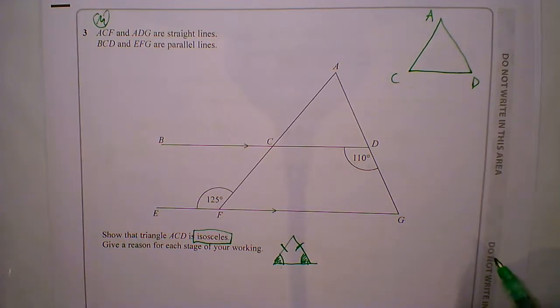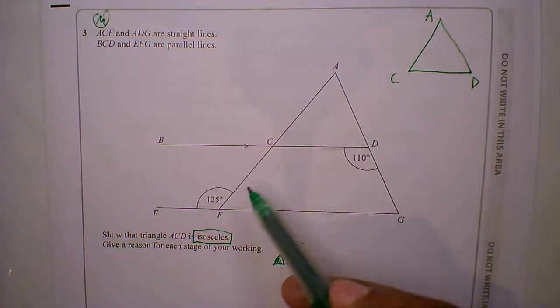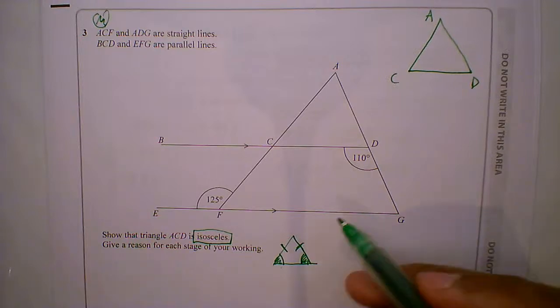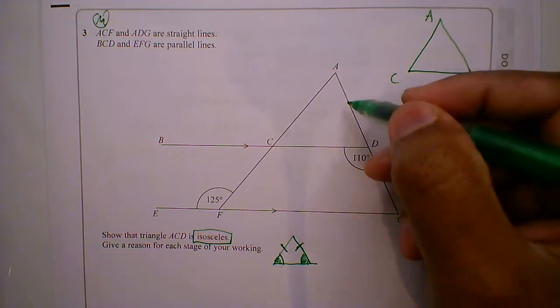Now what I'm going to do is I'm going to write down the reasons on the diagram. So I'm going to do the working out on the diagram and write the reasons there just so that I don't forget what's going on. And then you've got all the space underneath to write the reasons clearly. So this is a straight line.